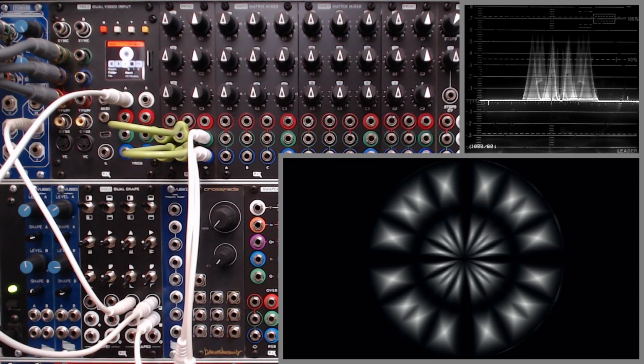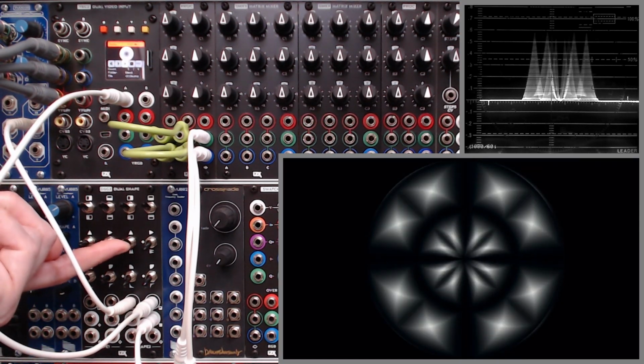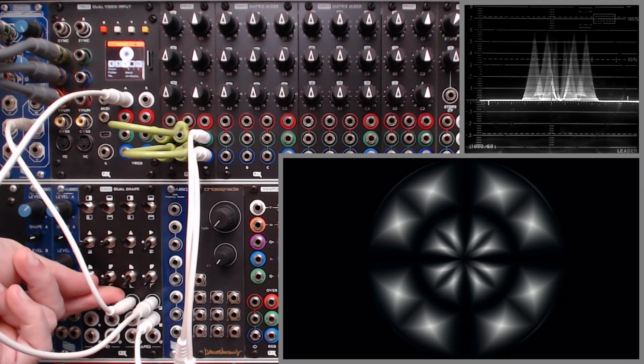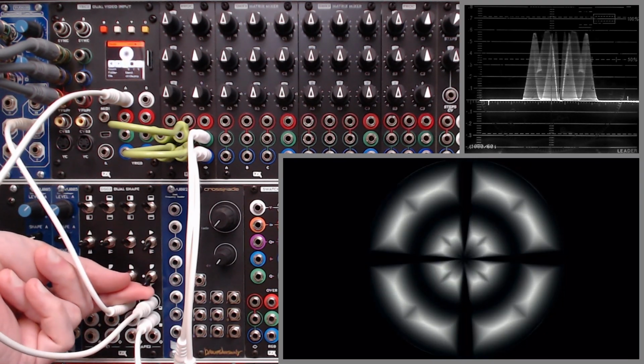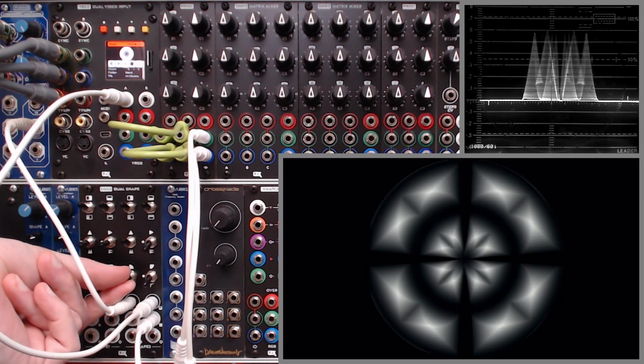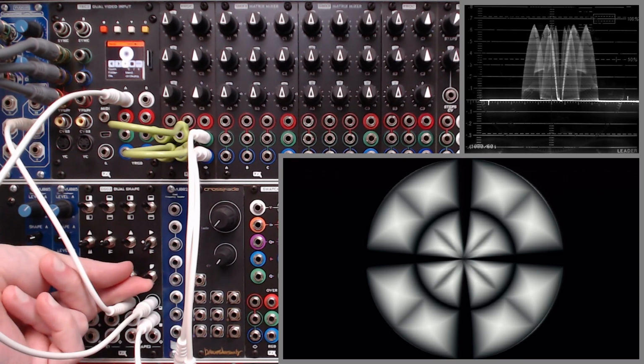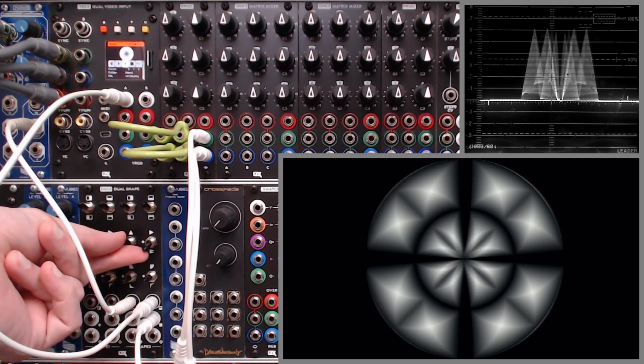Got the minimum. And predictably, that's going to be predominantly black and dark, because we're always going to see the darker of the two inputs. Cool. Got some sort of, I don't know, Batman logo kind of images there. Very cool. So that's the minimum.